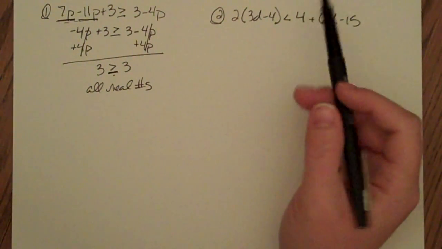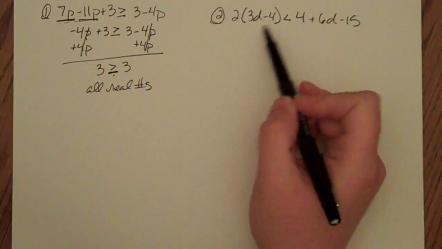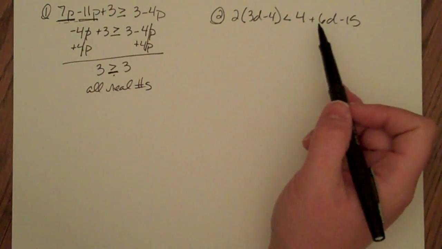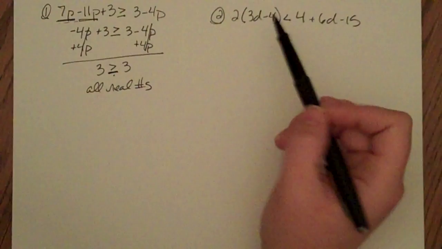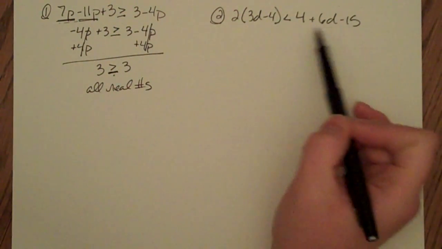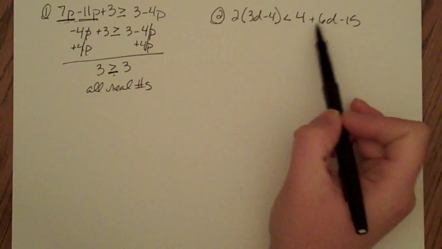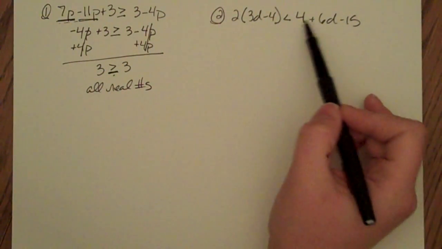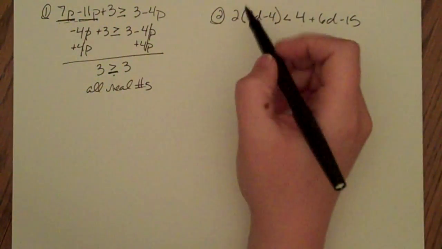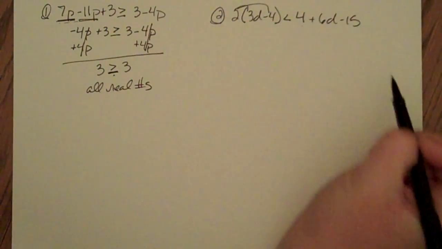Now, in our last video, we looked at a problem similar to this where we had two different ways we could do it. We could distribute, or we could divide both sides by 2. In this particular setup, we would not want to divide both sides by 2 because we have multiple terms on the other side, and they are not all divisible by 2. So in this case, we're going to want to distribute.